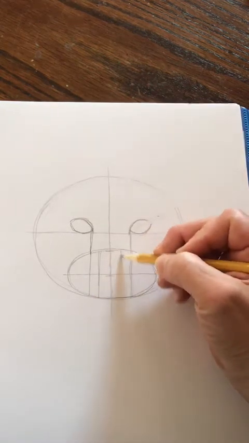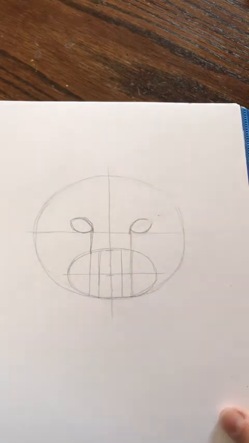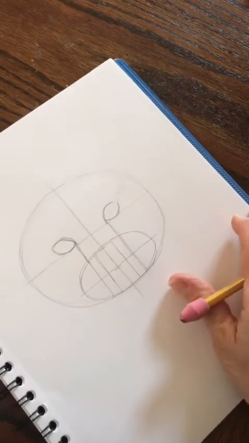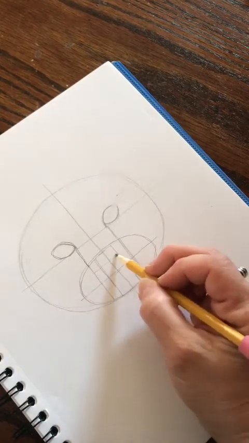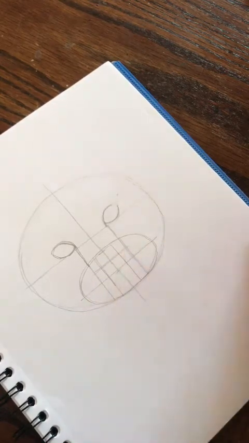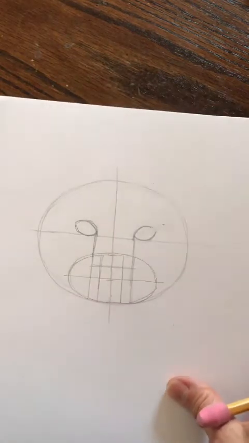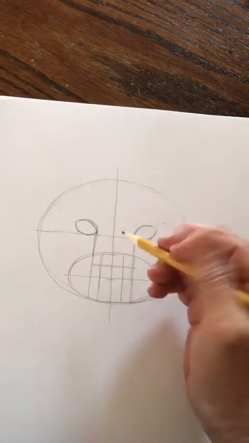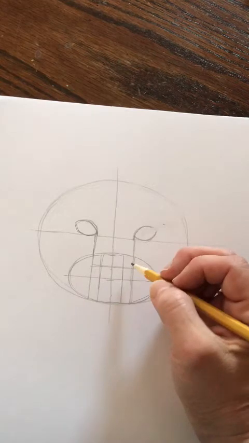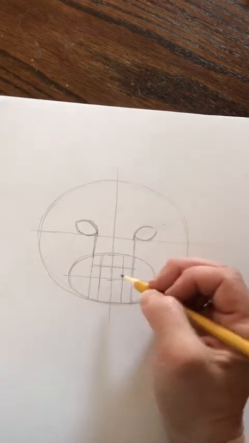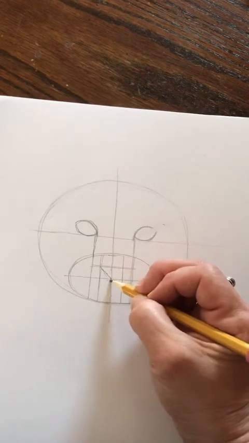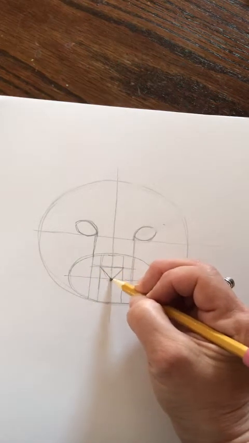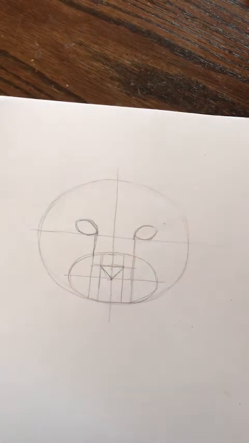So a little line there and a little line there. And then I'm going to add a line this way, dividing it in half again this way, like that. All right, so I have almost like a grid of boxes here. I'm making myself kind of like a grid. And right in this area, I'm going to draw a little triangle for the nose.